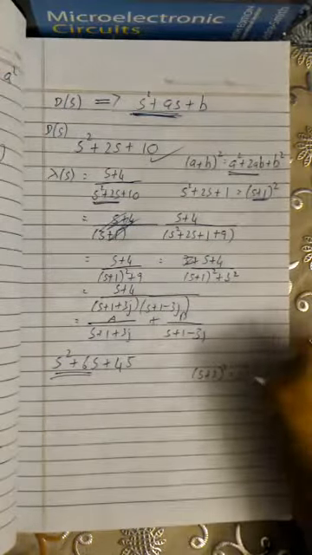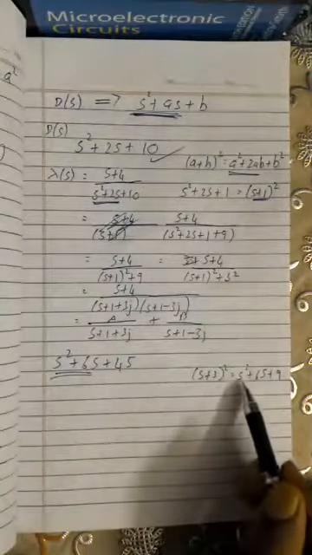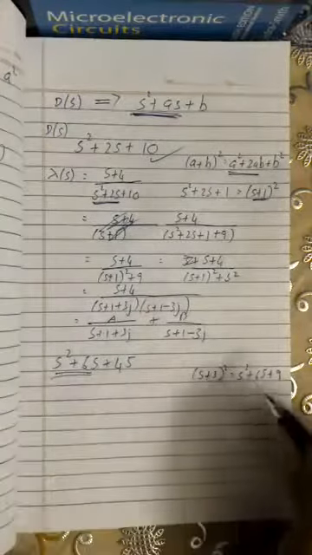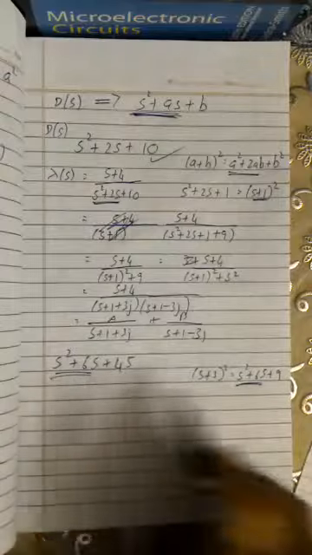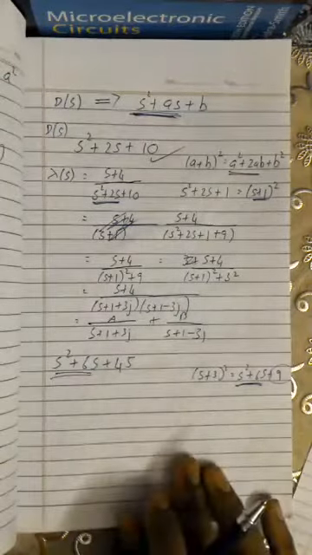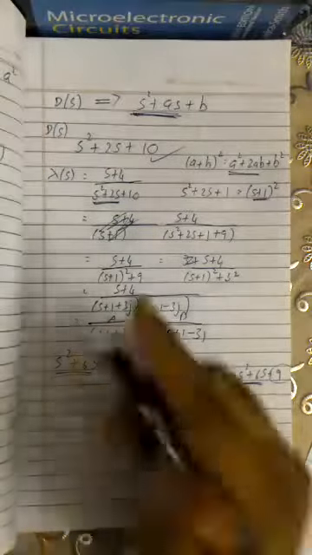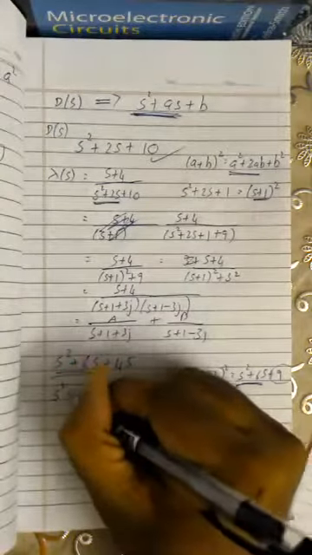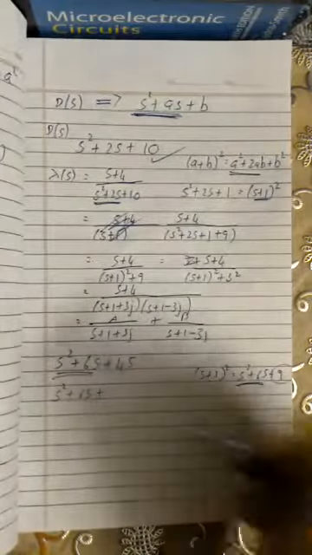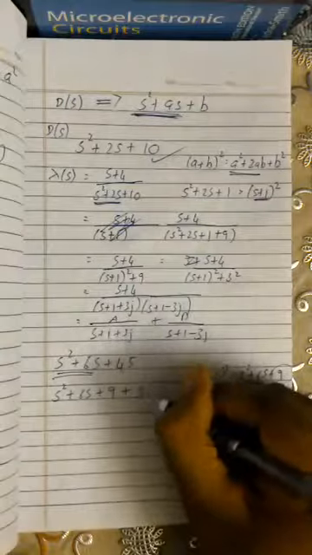What is s plus 3 the whole square? S square plus 6s plus 9. See, the first two terms are the same. What is missing is 9. So I can take the 9 from here. This becomes s square plus 6s plus 9 plus 36, since 45 minus 9 is 36, right?